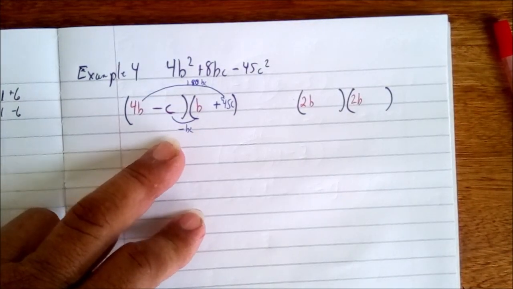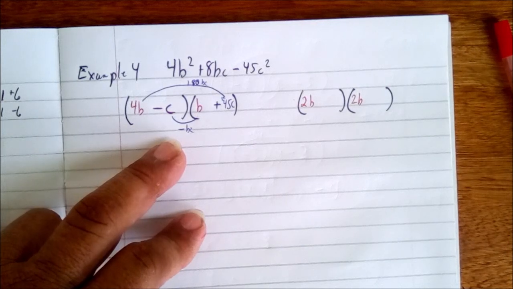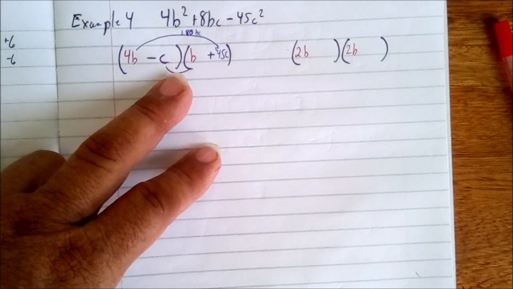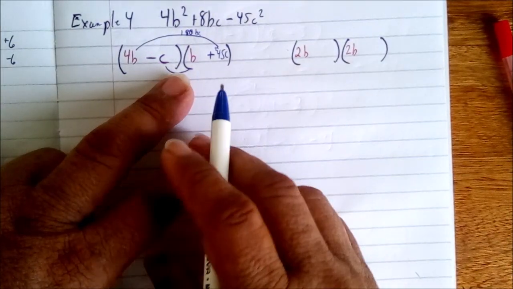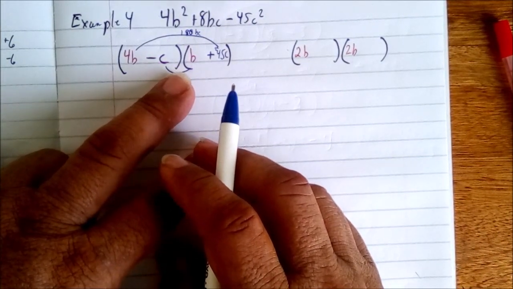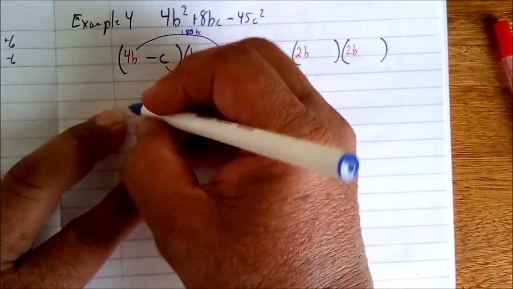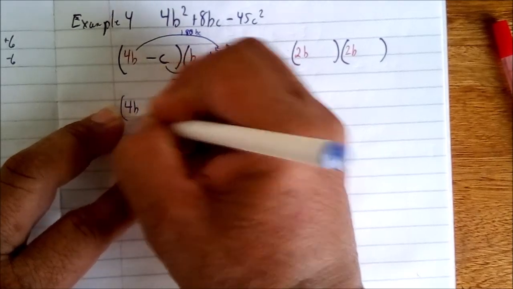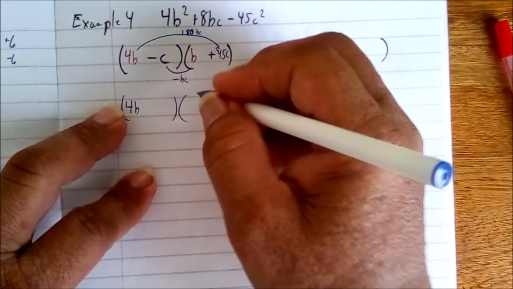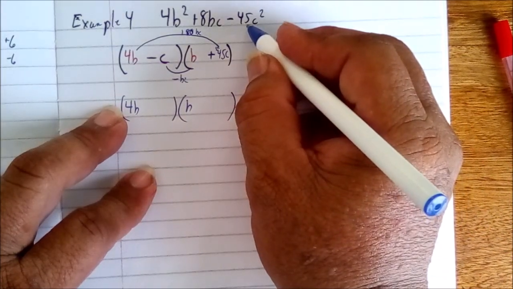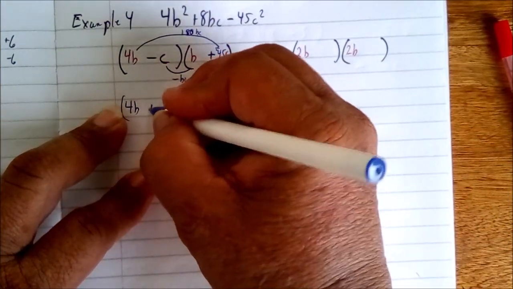So we go to the next one. If we pick factors of 4b and b, and for the last terms 15c and negative 3c, because that will also work for negative 45.